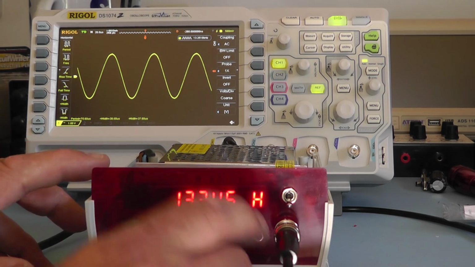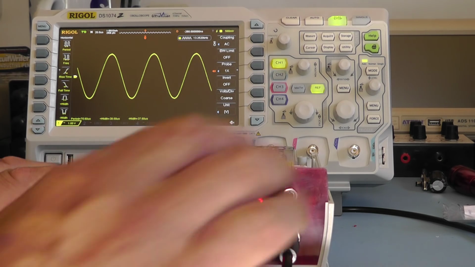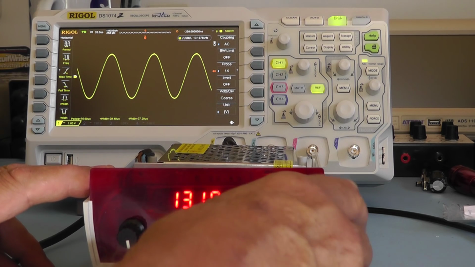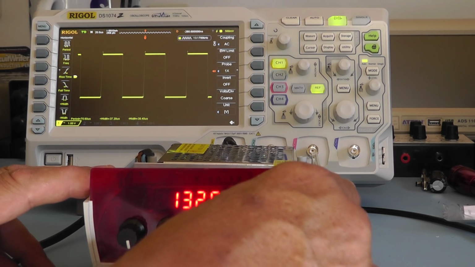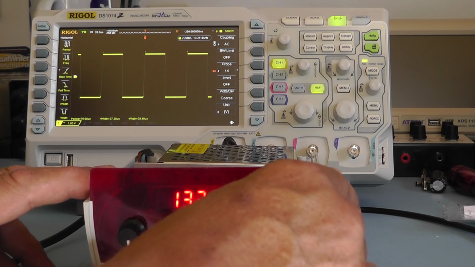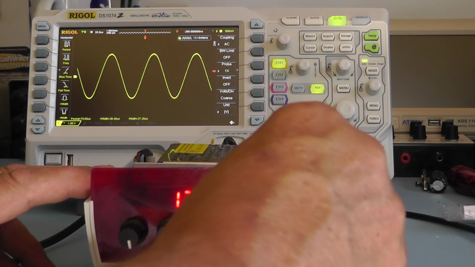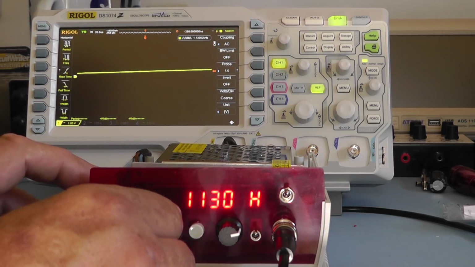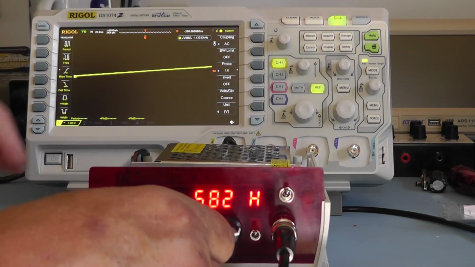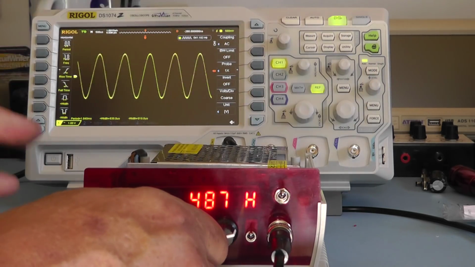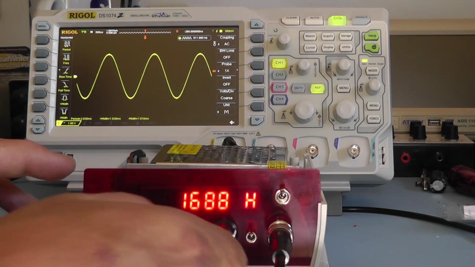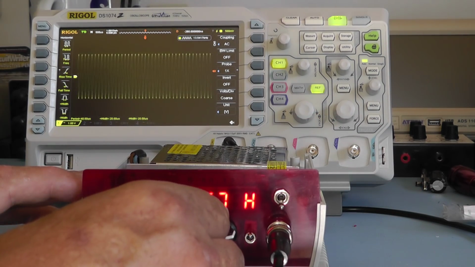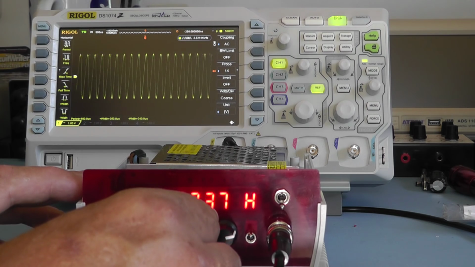and we're getting sine wave out. Let's just press the button and see if we get triangular waveform. Yep. Switch there for square wave. Yeah. And then the switch there is the frequency range. That seems to be working fine.